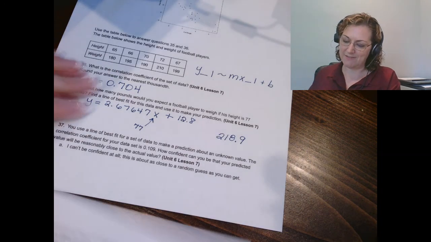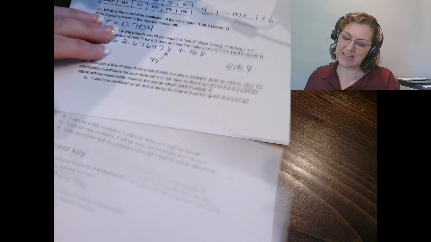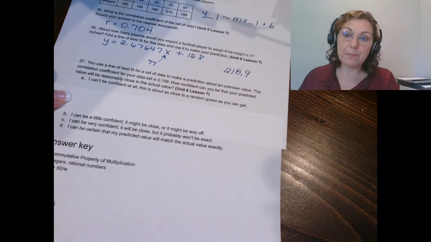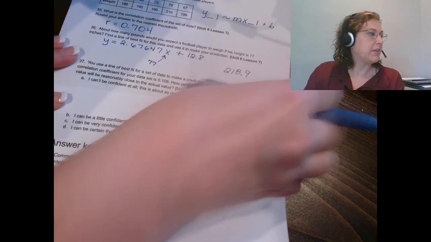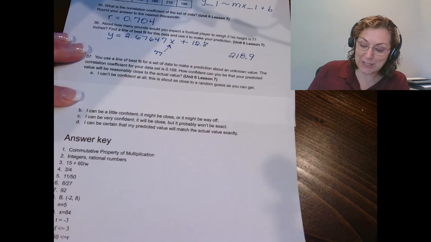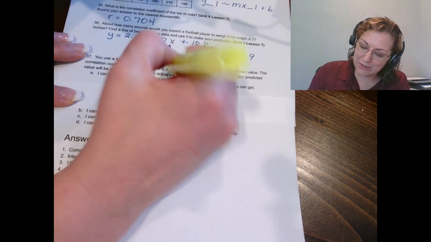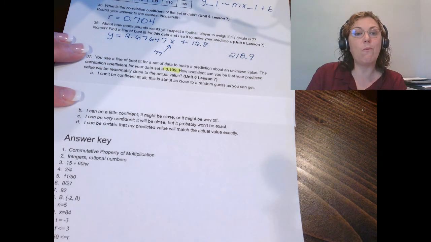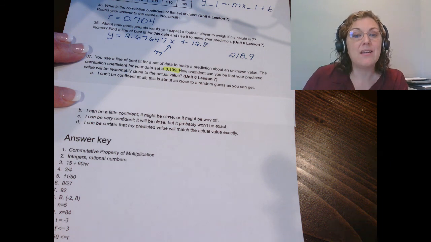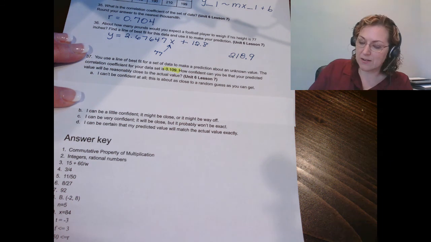Which is problem 37. Now 37 says, okay, so you use the line of best fit to make a prediction. The correlation coefficient tells you that it's 0.109. How confident can you be that your predicted value will be reasonably close?